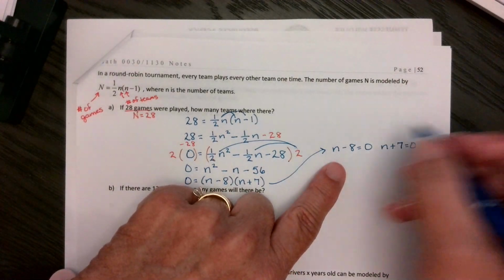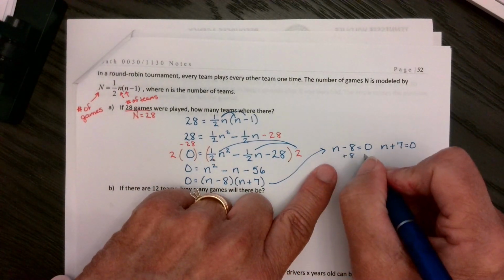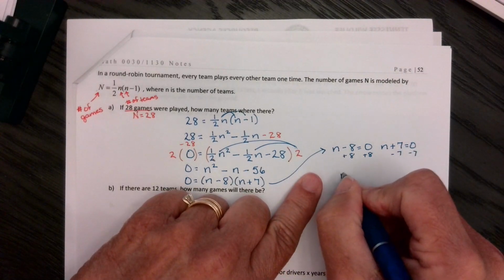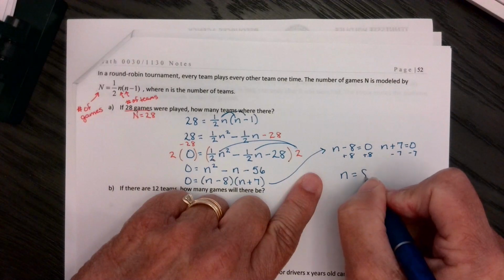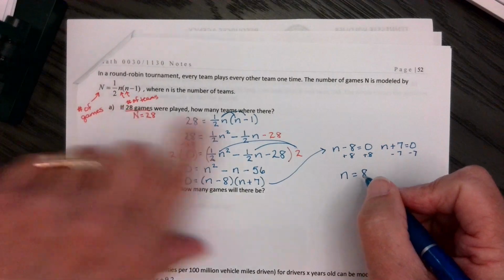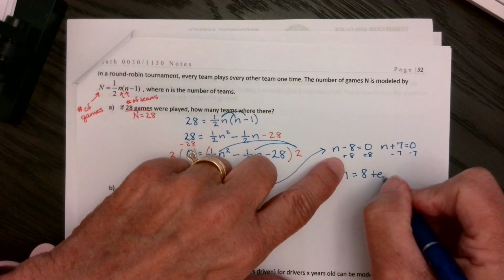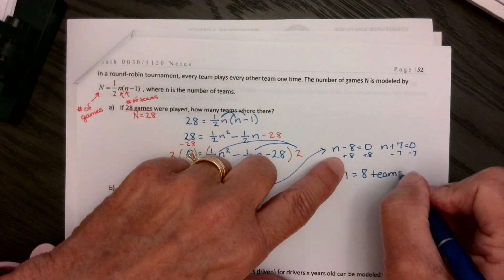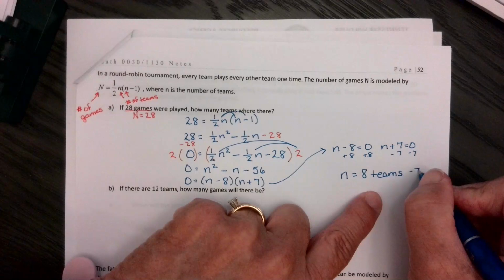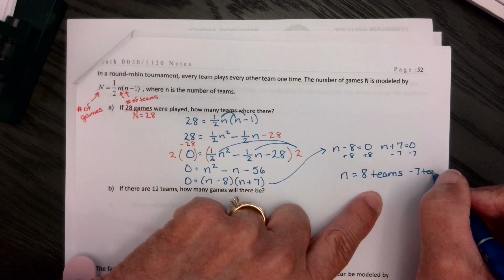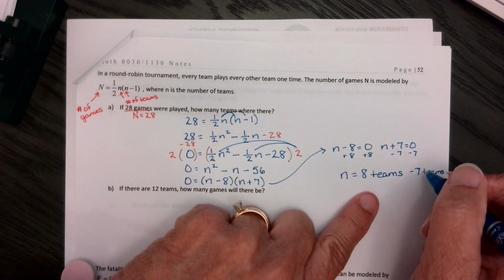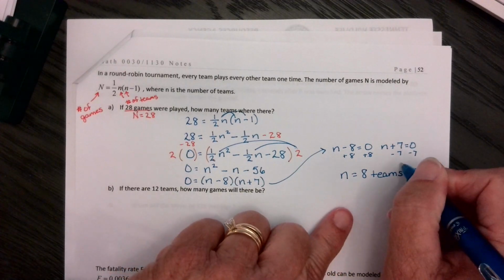So here I'm going to add 8 to both sides. Here I'm going to subtract 7. So I get n equals 8. And what did the n stand for? The little n stood for teams. So I have 8 teams. Here I get -7 teams. Does that even make sense? Can you have a negative number of teams? No. So you kick that out.